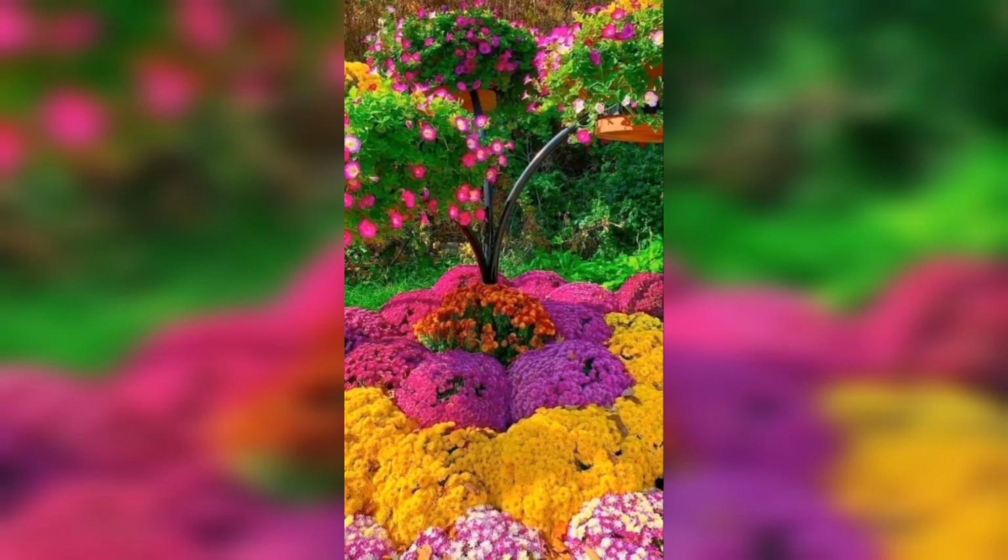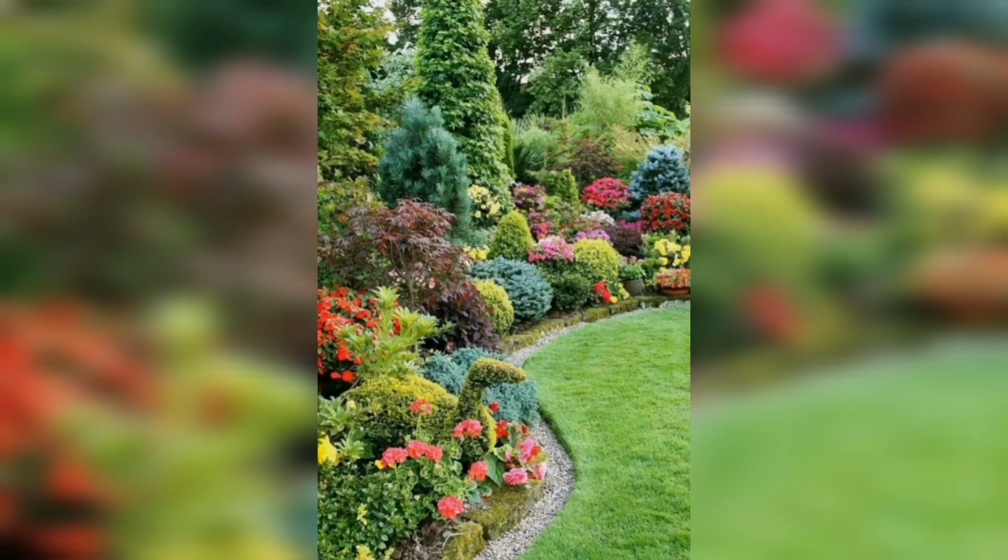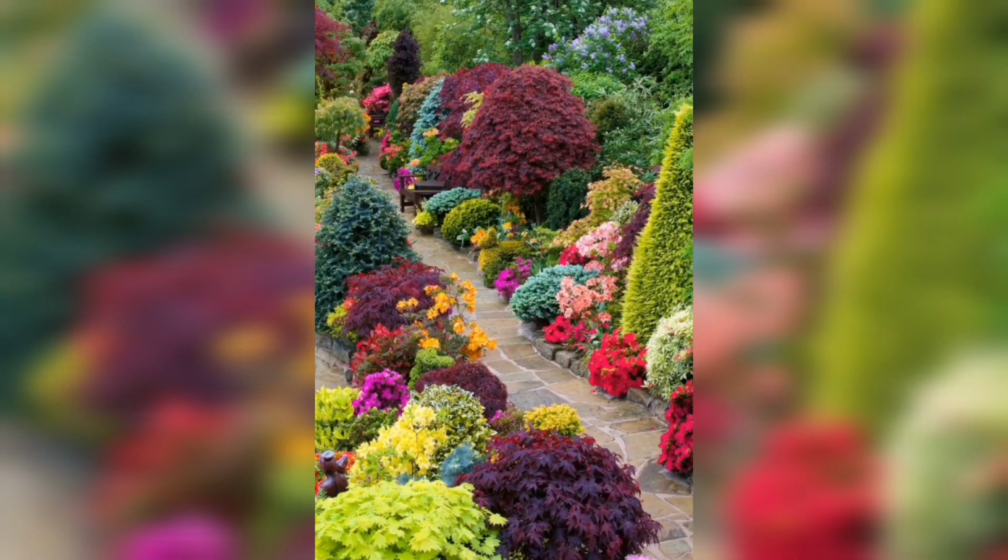Use containers. If you don't have a lot of space, you can still enjoy a beautiful flower garden by using containers. You can choose from a variety of containers, including pots, urns, and hanging baskets, and fill them with your favorite flowers.